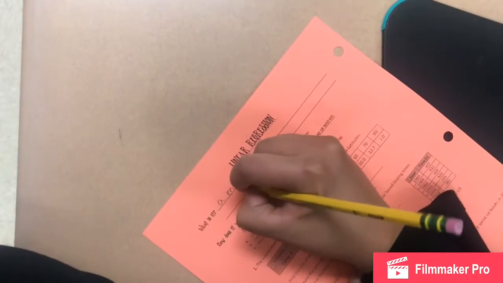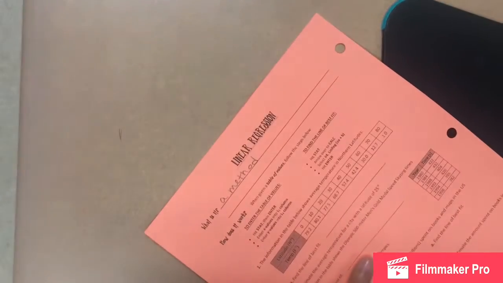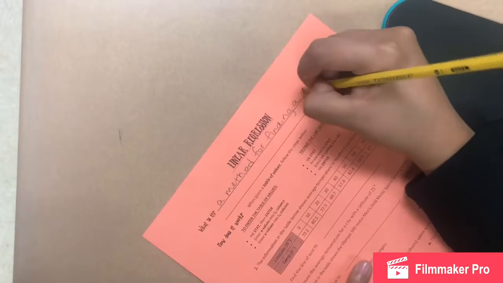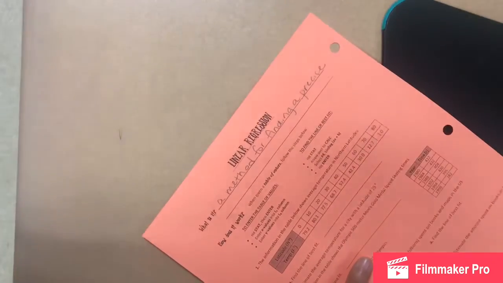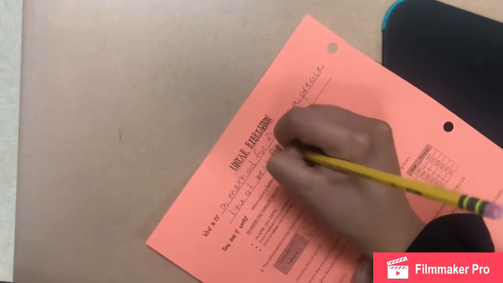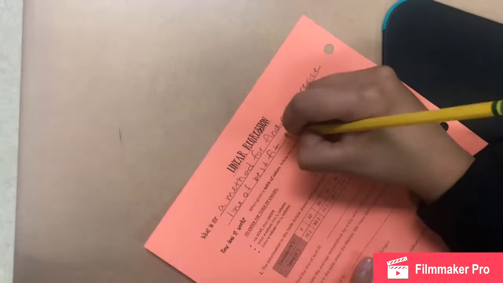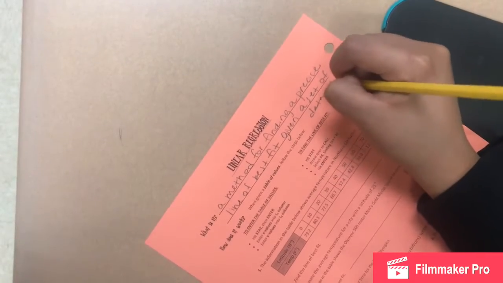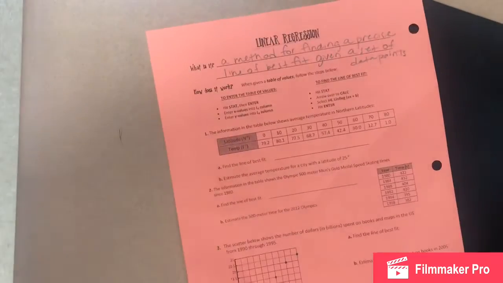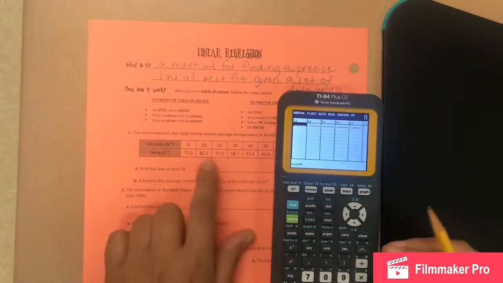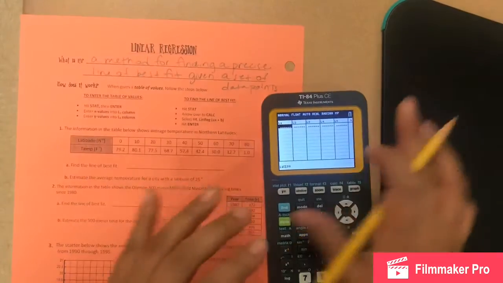It is a method for finding a precise, meaning the closest, line of best fit given a set of data points. Okay, so we've done linear regression before. We're just given a lot more data points this time, so we're gonna just jump right in. So we're gonna type this table into our linear regression or our stat table.